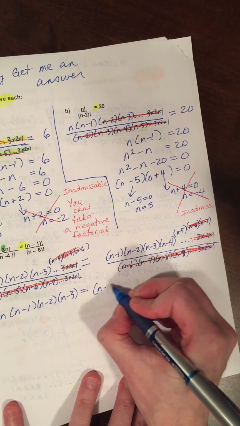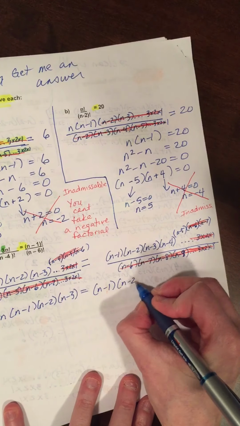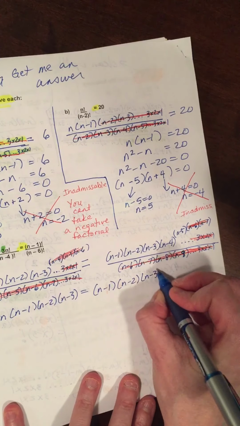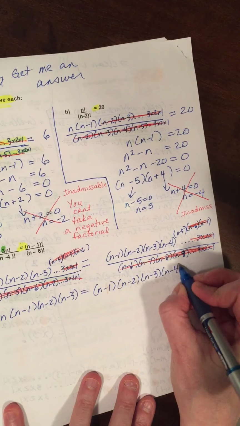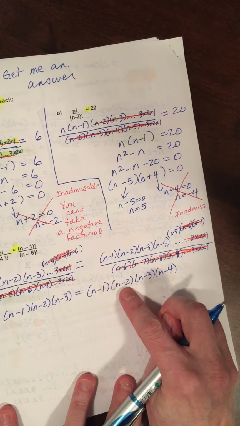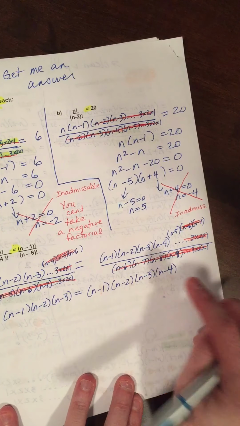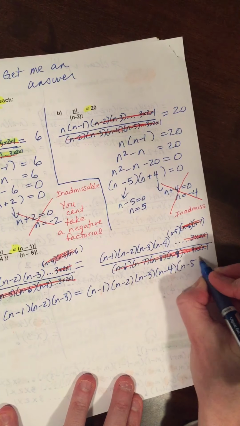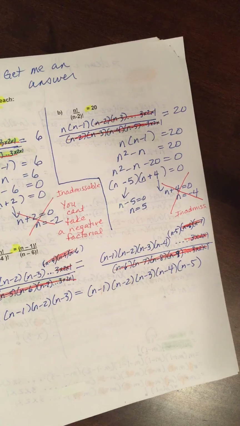So what I'm left with is the n minus 1, the n minus 2, the n minus 3, the n minus 4, and the n minus 5. Wow. Now what do I do? The other ones worked out so nice. I just expanded. They were a quadratic. I was able to factor them.